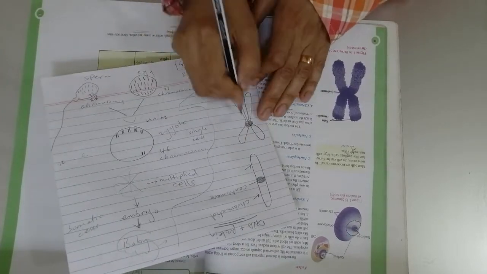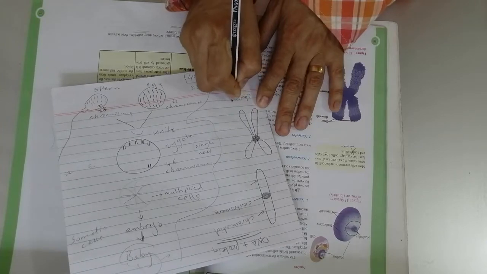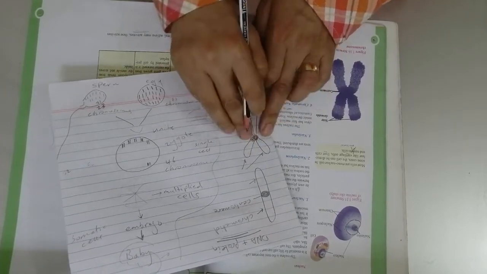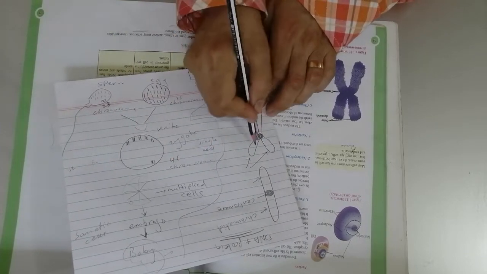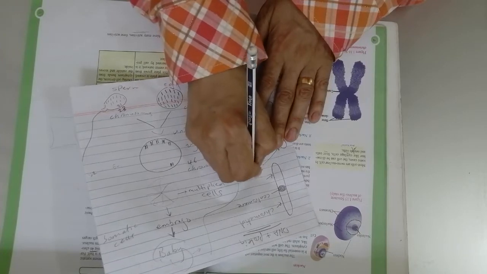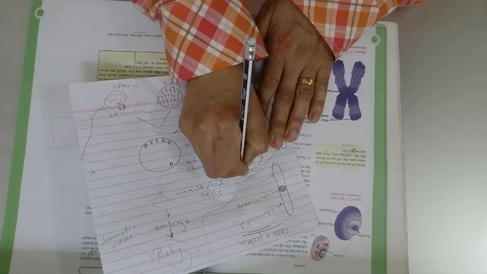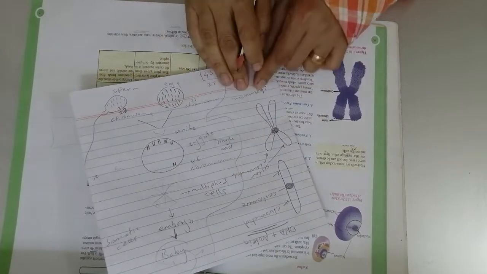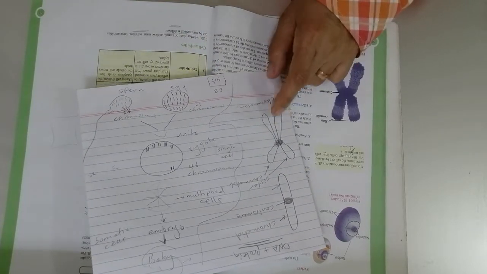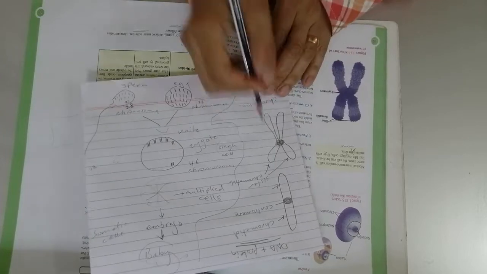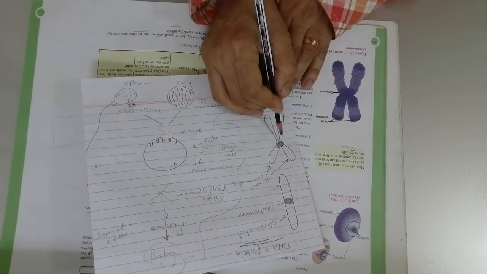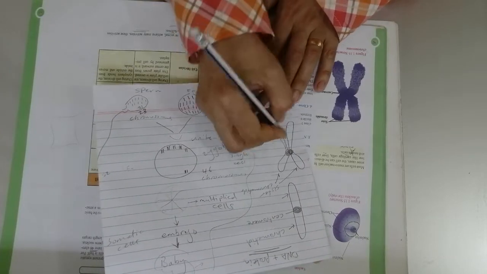So we say this is now a chromosome that has two chromatids, and because one is generated from the other, we say they are sister chromatids. Why sister? Because it has doubled from the other. These two sister chromatids are attached to each other at their centromeres.